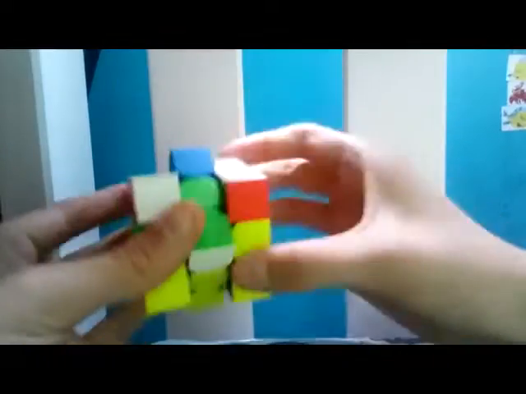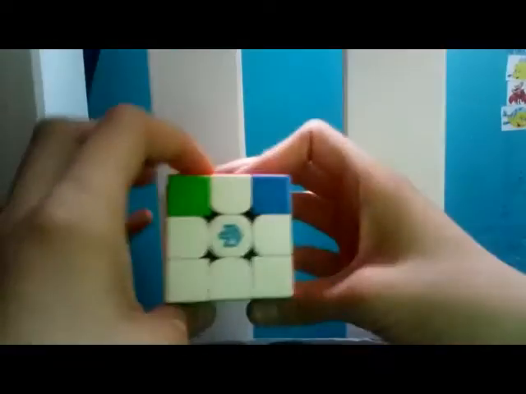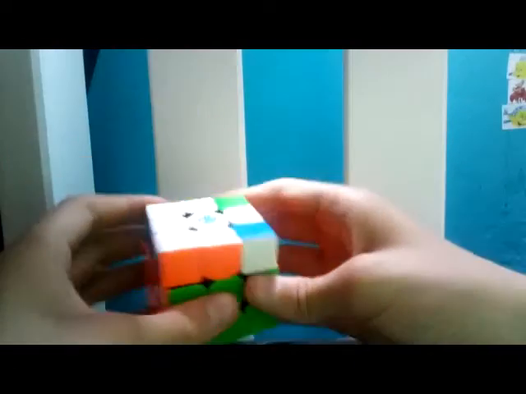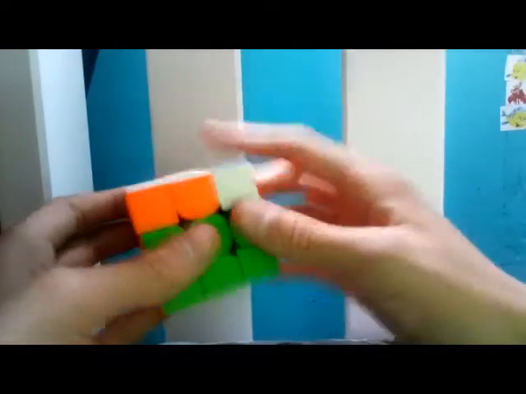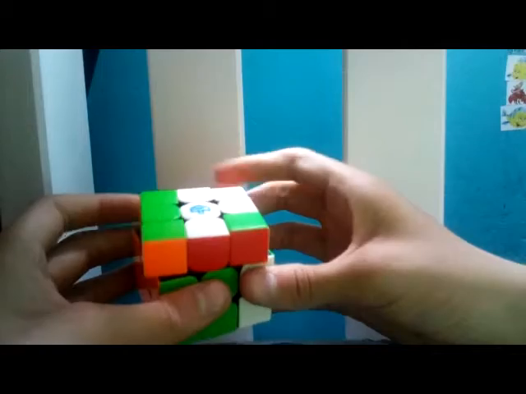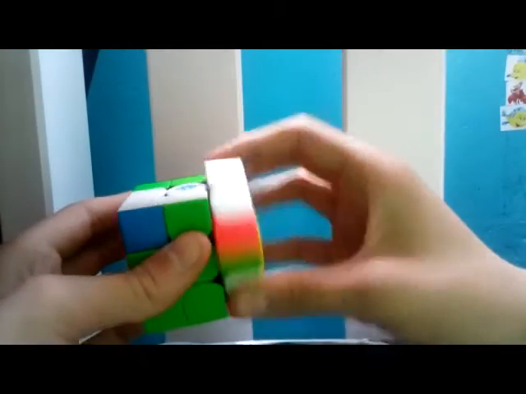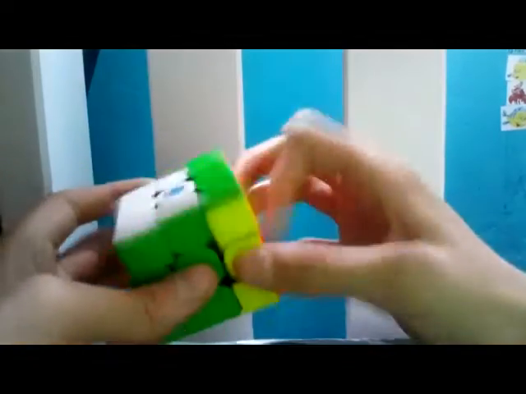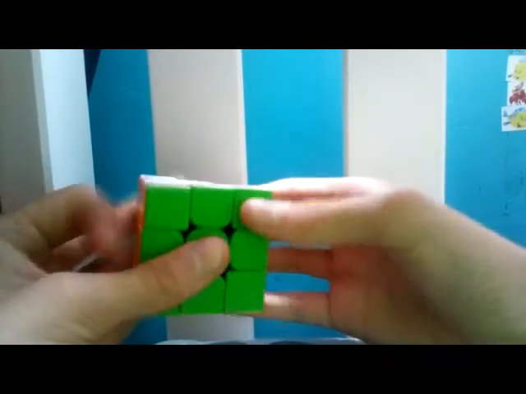Setting that up, again we have the case, we have to put the 2x2 block here in the front left, and basically you take this pair out with R U R prime, do a U, and then R U R prime. Then kind of a commutator thing again, and then you just insert the pair in directly. So that's that alg.